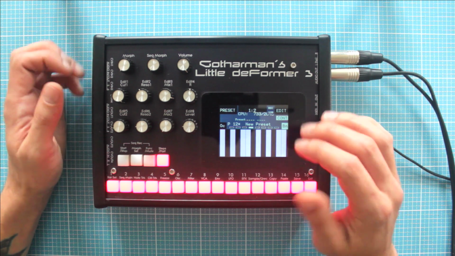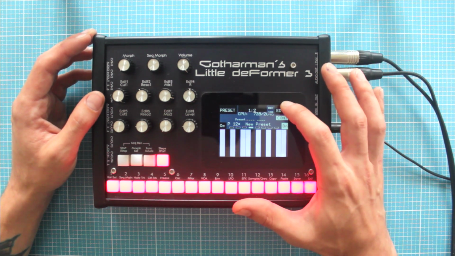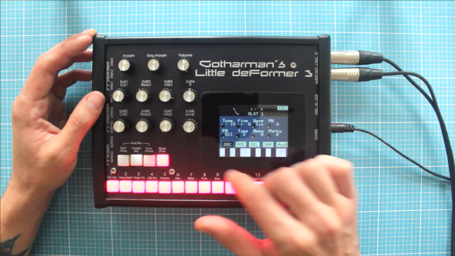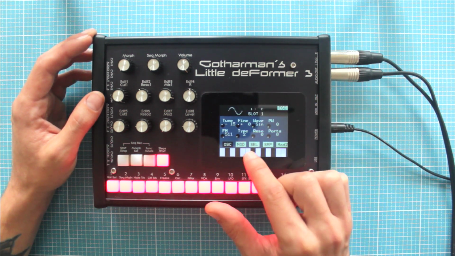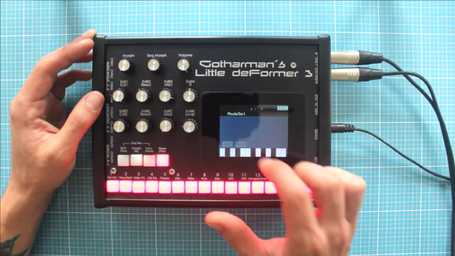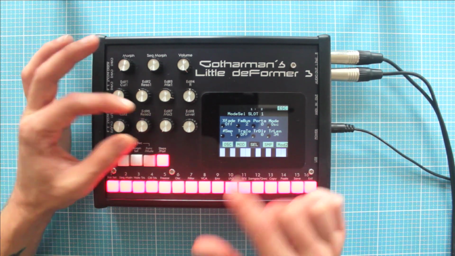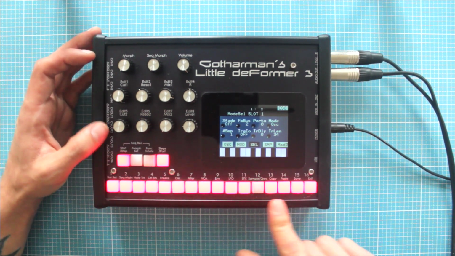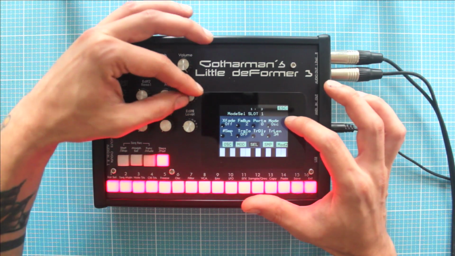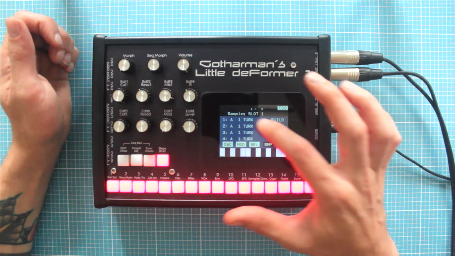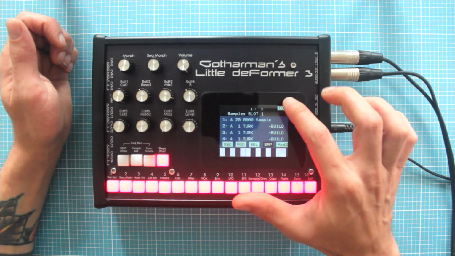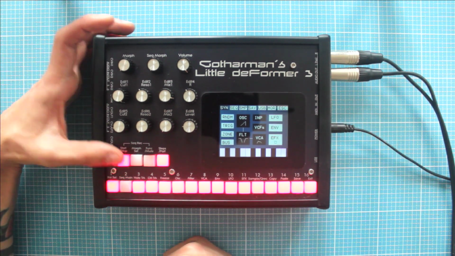And now we can use this sample on the Gotharman LD3. So we're gonna use slot one. Remember, slot one is from before the oscillator we are hearing. So the first thing we're gonna do is stop triggering the other oscillator. So now we're just hearing a sine wave. We're gonna select the sample and use the sample we just made, 0000 sample. Alright.